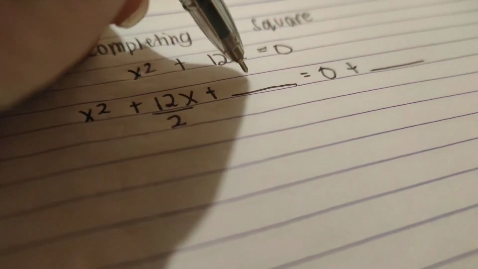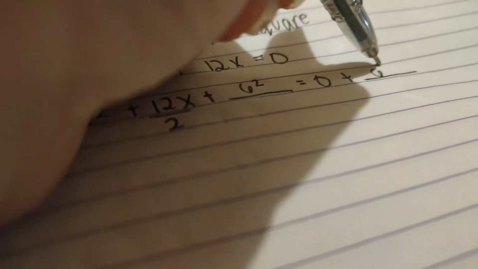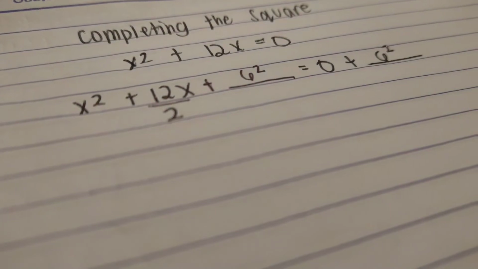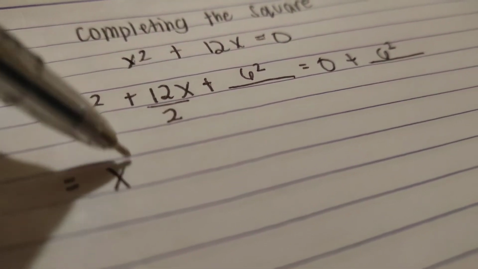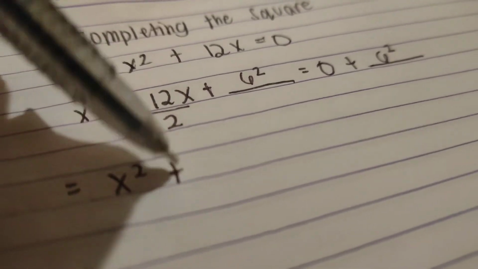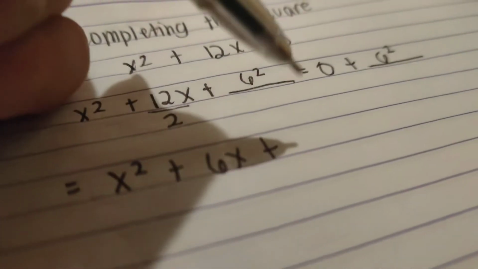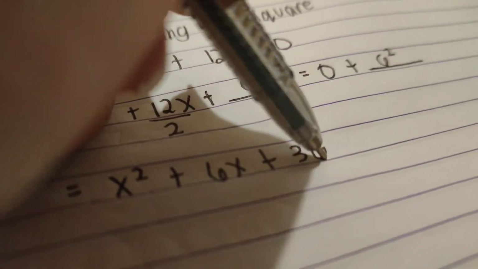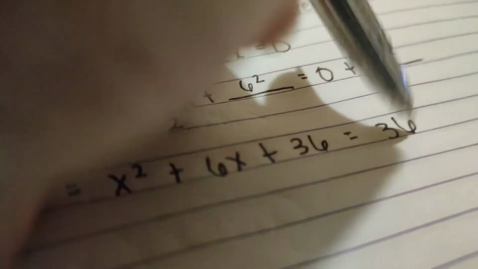After that, you divide the middle part by 2, and then the answer will be 6 squared, and the other side will also be 6 squared. So now we got the answer: x squared plus 6x plus 36 equals 36.